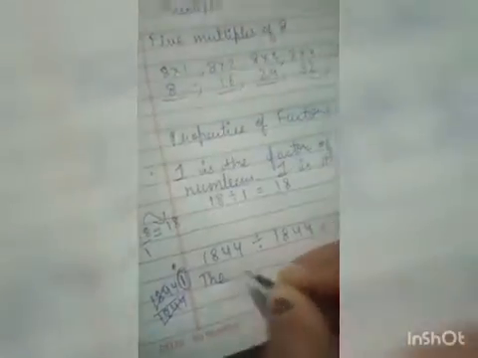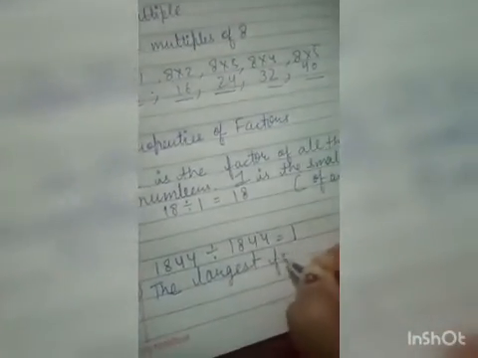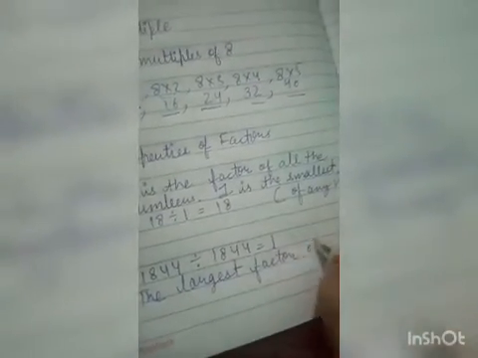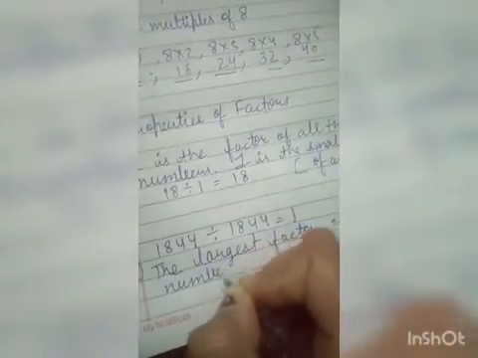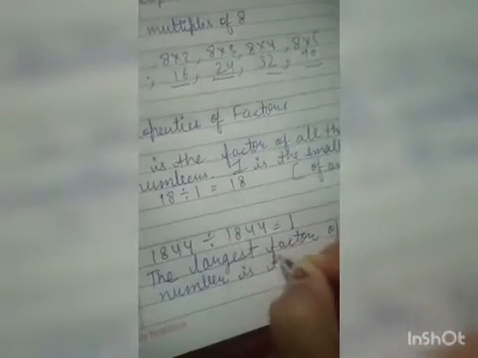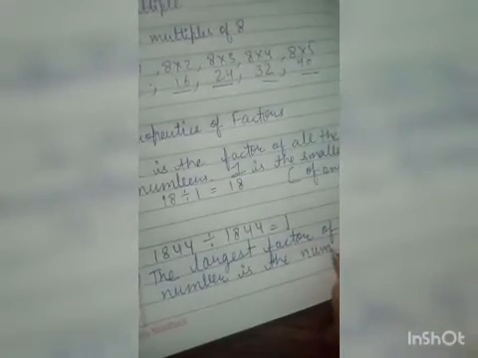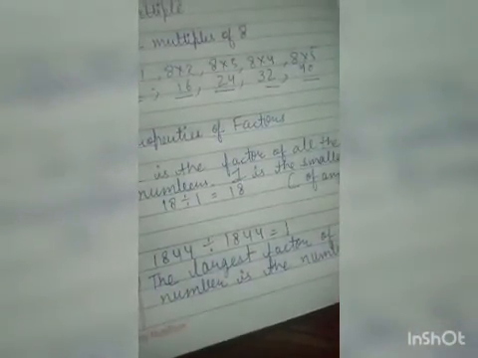Our second property is that the largest factor of any number is the number itself.